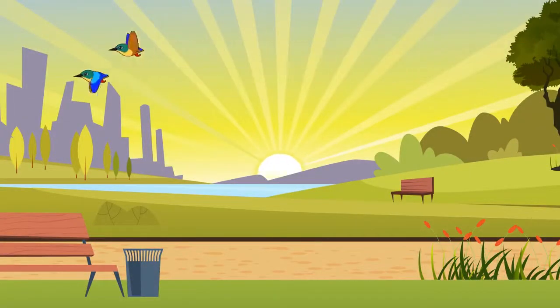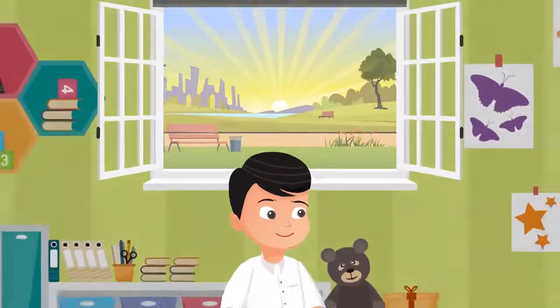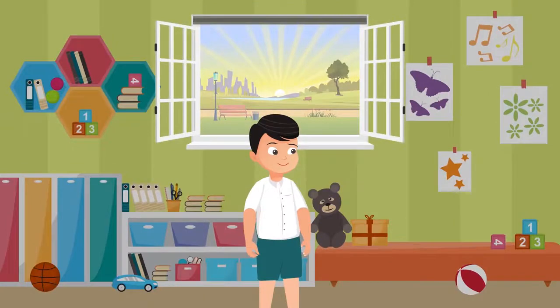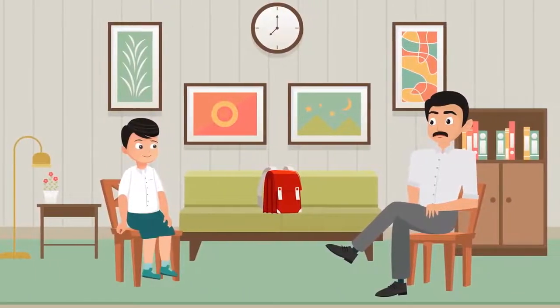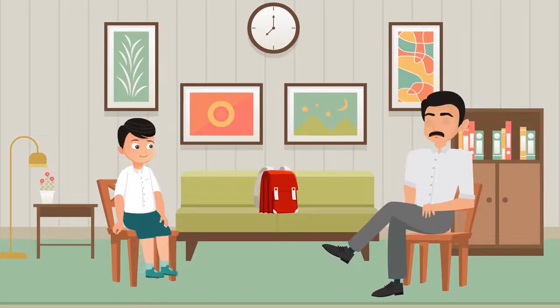Raju woke up in the morning and got dressed for school. He had his breakfast and headed out. Each morning, his father dropped him to the school in his car. Today, his father seemed worried. He told Raju, "Son, there is some problem with our car. Let's catch a bus to go to the school today."